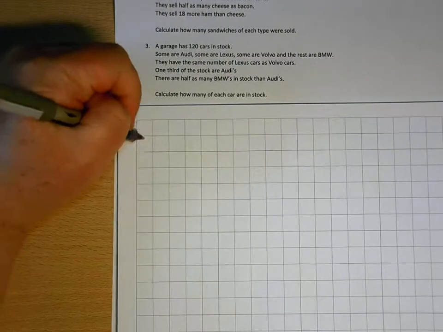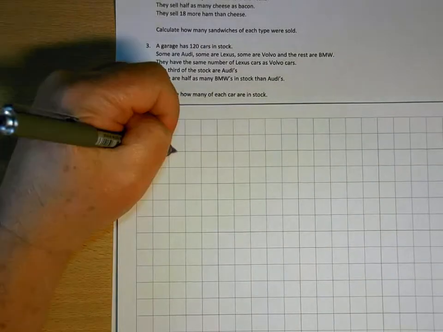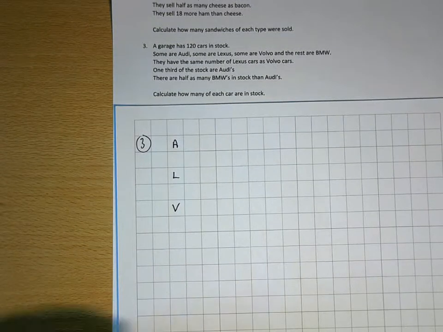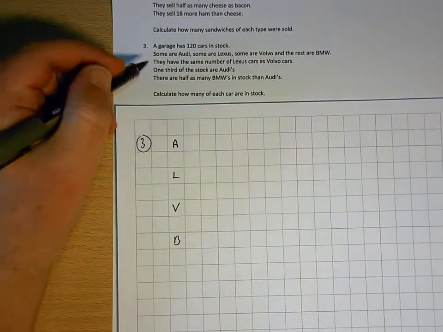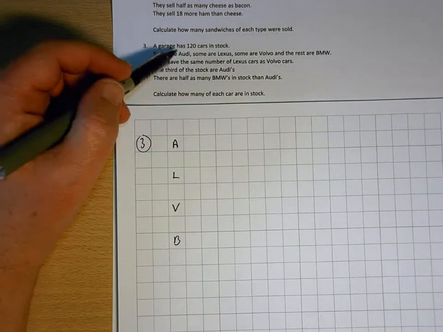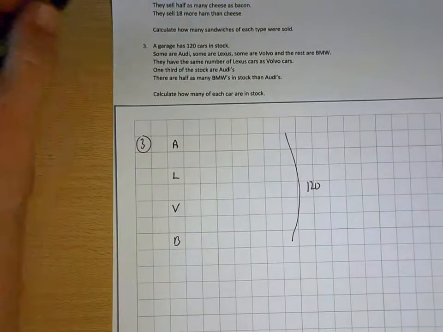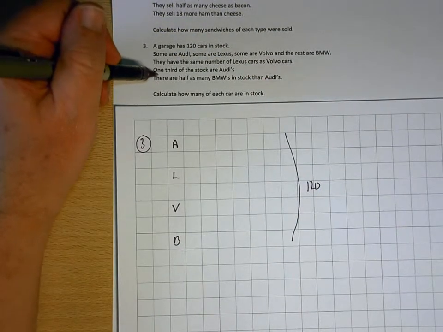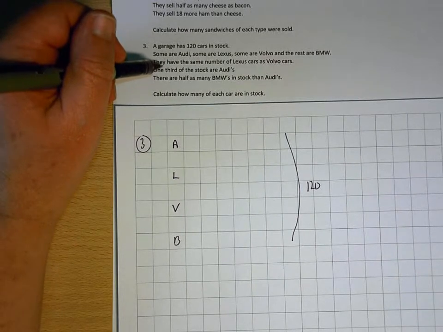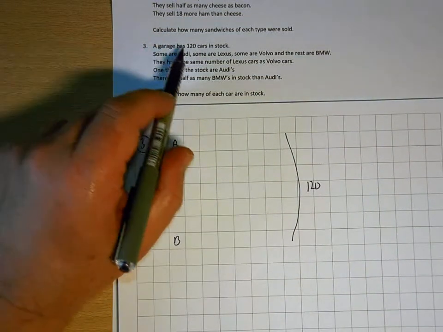Question 3. A garage has 120 cars in stock. Some are Audi, some are Lexus, some are Volvo, and the rest are BMW. They have the same number of Lexus as Volvos, so we don't know how to represent those yet. But we know that they all add up to 120. 1/3 of the stock are Audi. So straight away, in fact you don't need a bar model for this one.